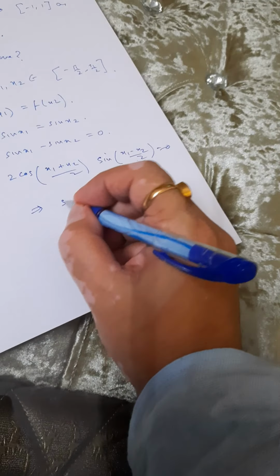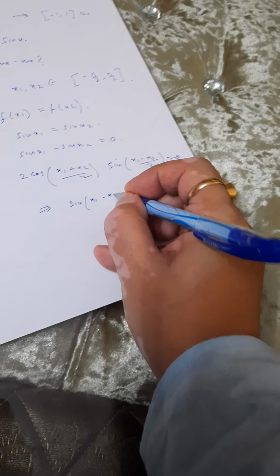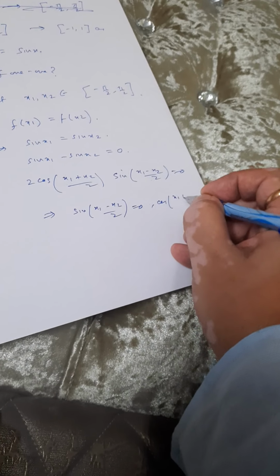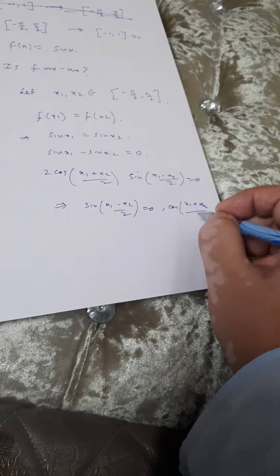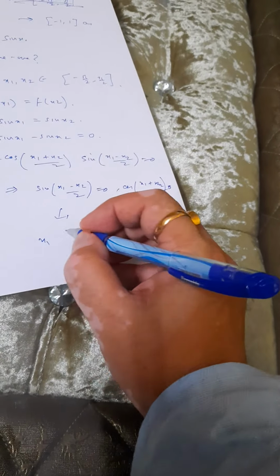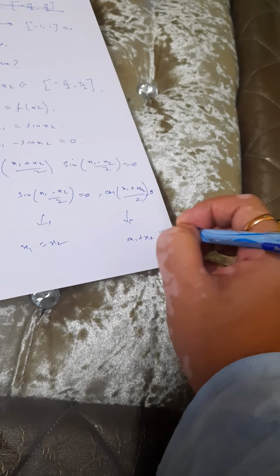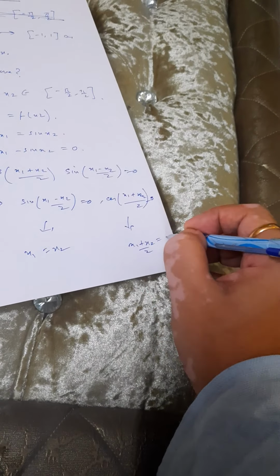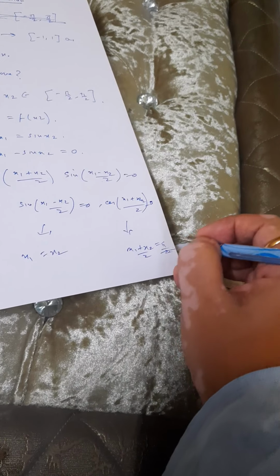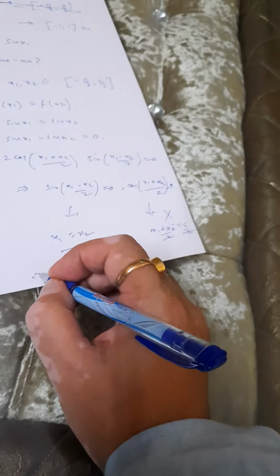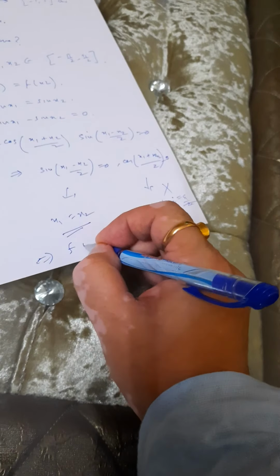This means that sine of (x1 minus x2) by 2 equals 0, or cos of (x1 plus x2) by 2 equals 0. Now this will give you x1 equals x2. This will give you (x1 plus x2) by 2 equals pi by 2. So it's pi, so we don't require this. We require this only. That means in one case it's coming x1 equals x2. So we can say f is 1-1.